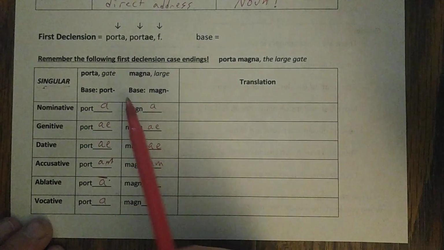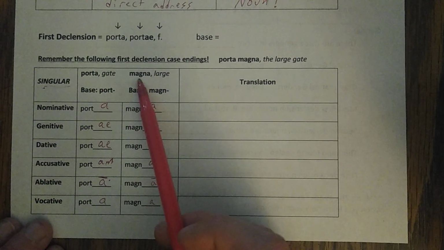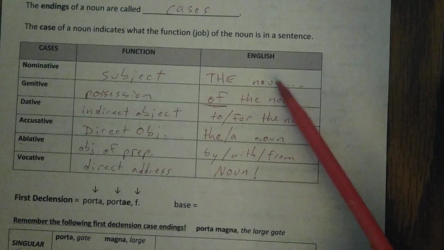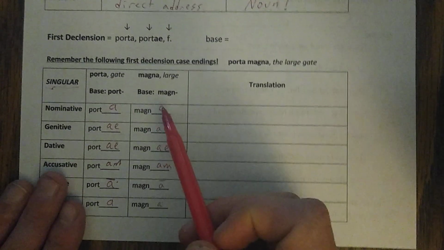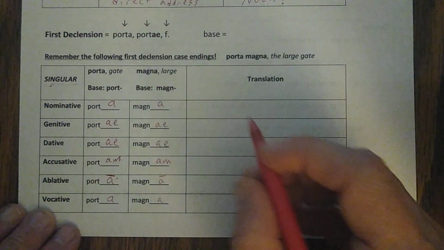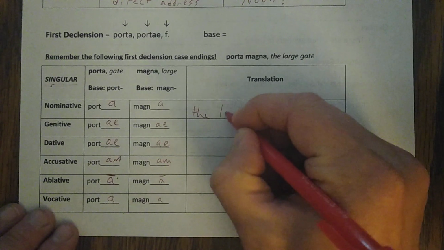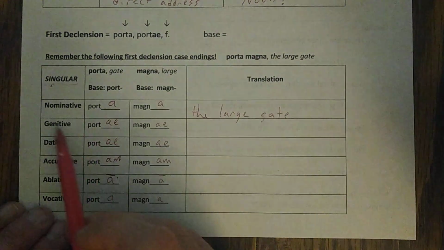The way you'll translate this, then, is if you look at it, porta means gate, magna means large. So we're going to go back up to what we were looking at here with how you translate each of the cases. So porta magna in the nominative would just be the large gate. Okay.